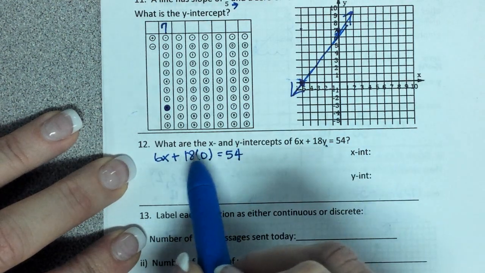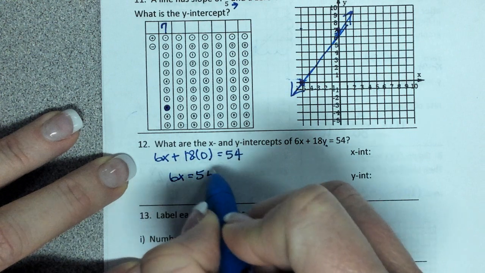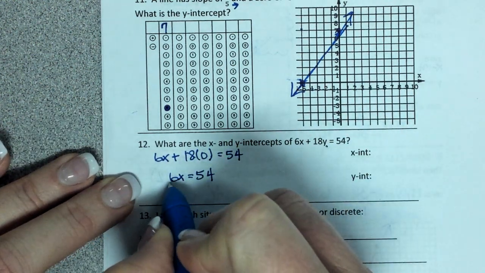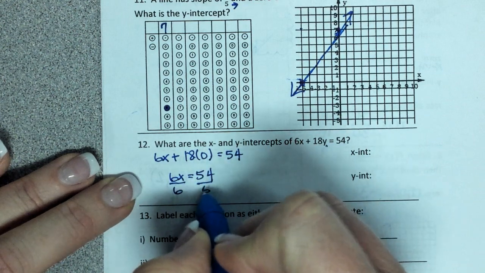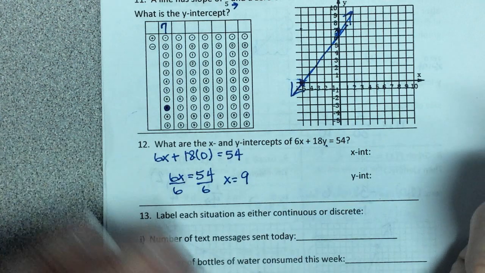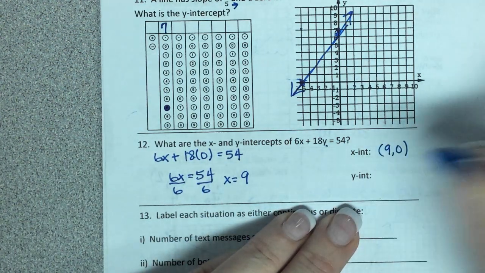So we know that this is going to 0 out. So then I end up with 6x equals 54. And then to solve for x, I'm just simply going to divide everything by 6. And I find that x equals 9. So my x-intercept is 9, 0.